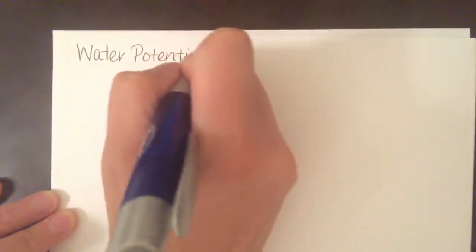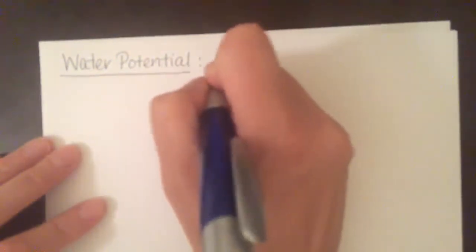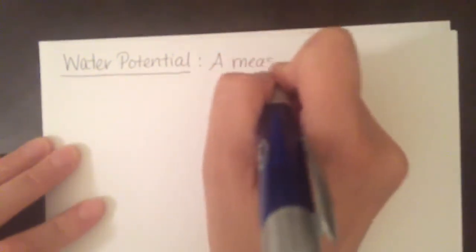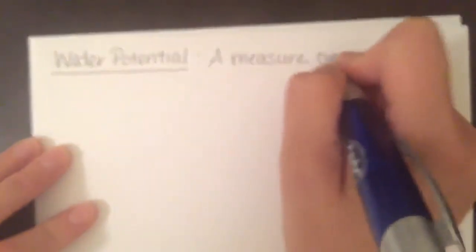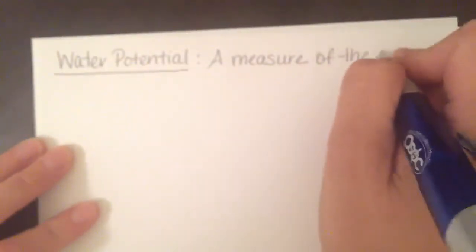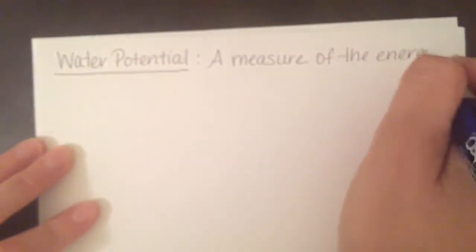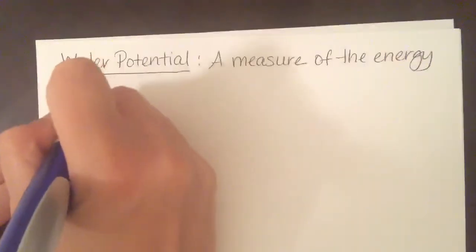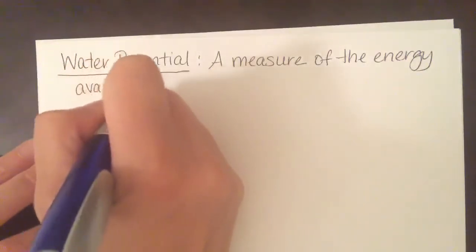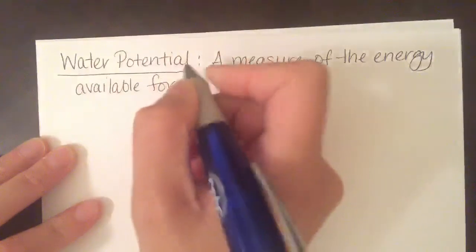And so let's write some definitions about what water potential is. So water potential is a measure of the energy available for water movement.